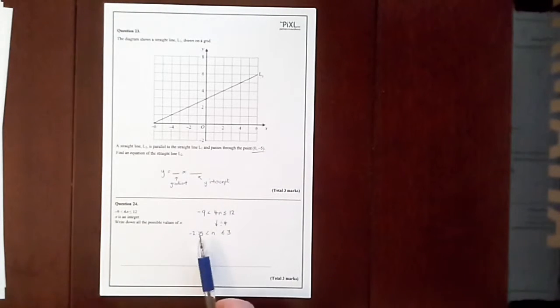Now just think about the list of integers, the list of whole numbers that fit in this inequality. They have to be bigger than -2.25, but less than or equal to 3.